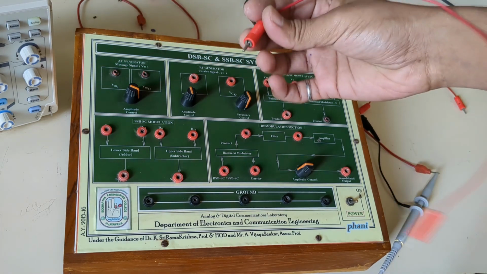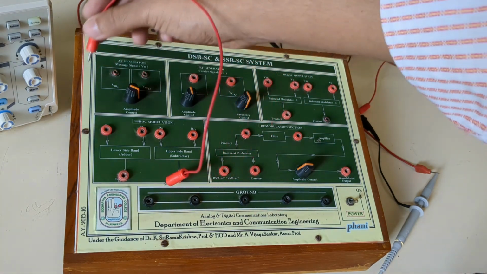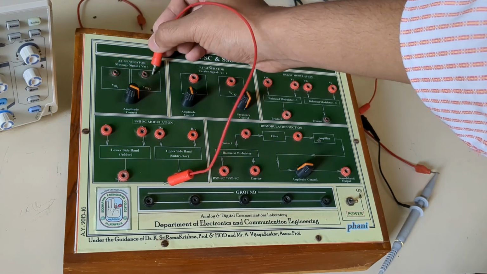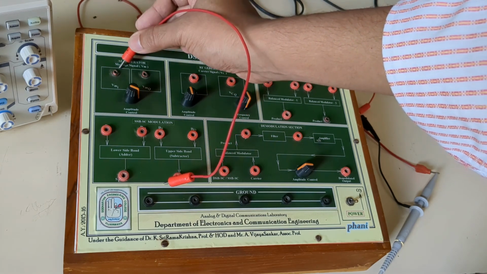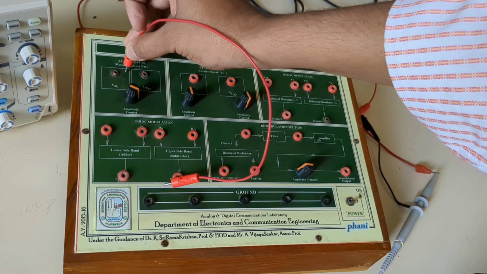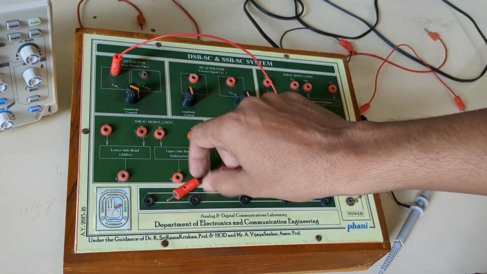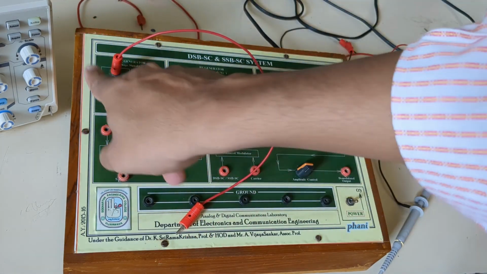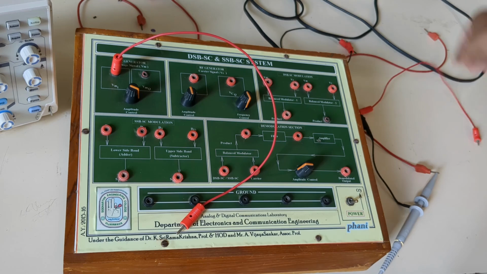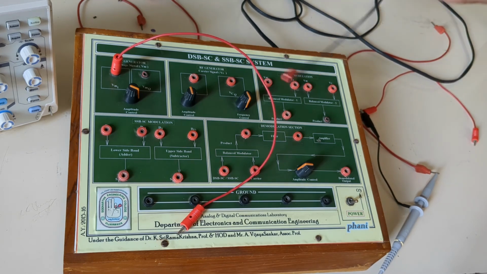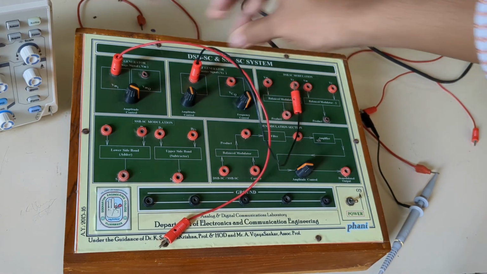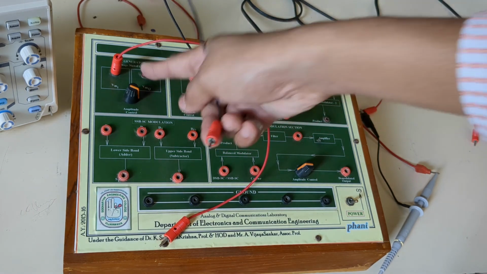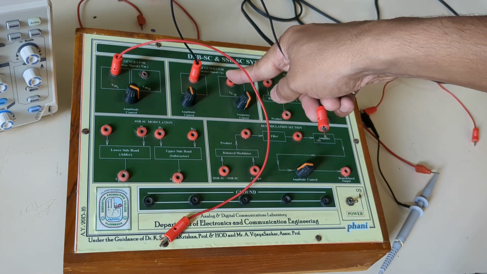When you see this particular section, there are 2 points available. You can use either of the points, don't get confused. Only one point is required. Let us assume I am using this. I will be using this as my message signal, and here I will be using this as my carrier. In your experiment you can also use this and this, no problem.